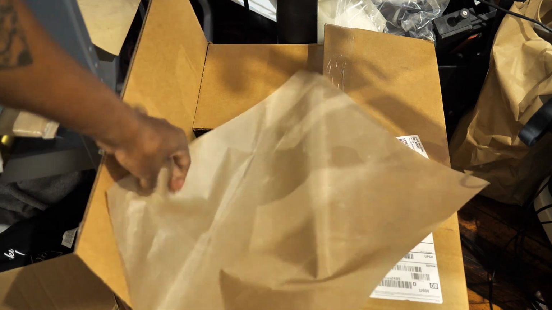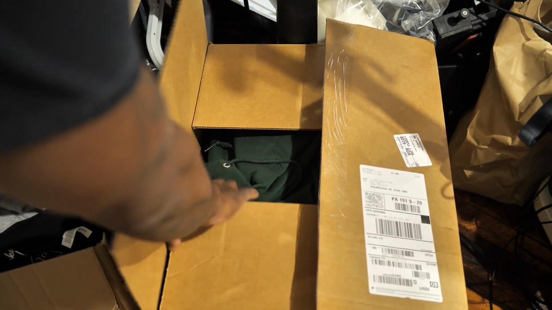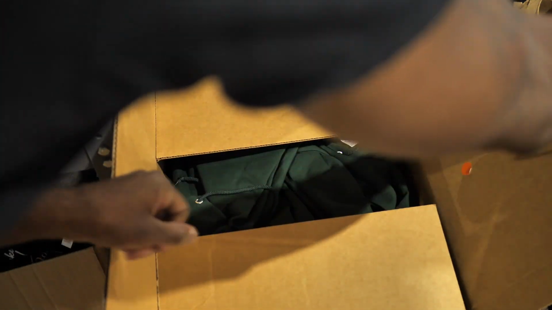So we just got this box right here left in hoodies to press. I gotta press this whole box. It's not that many. It just looks like it's a lot.